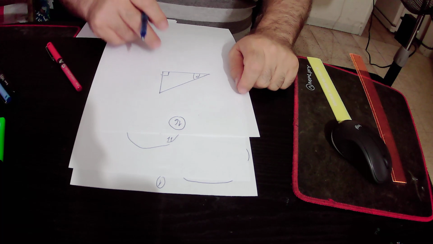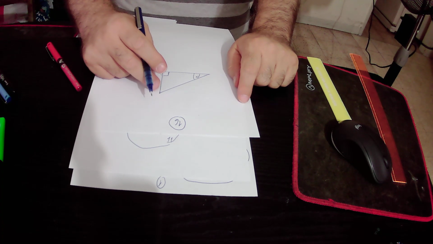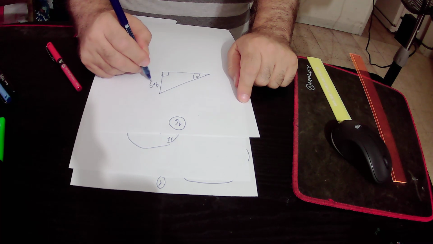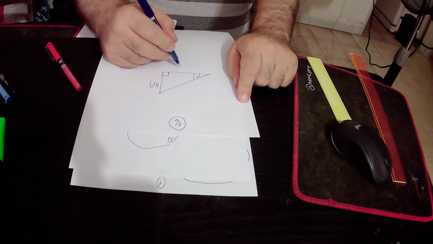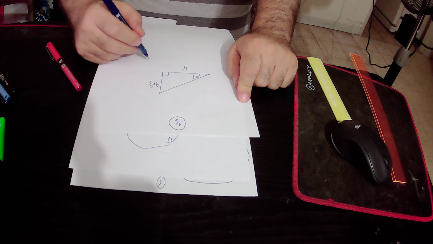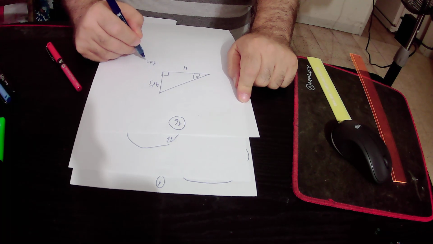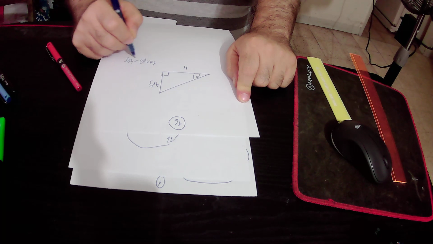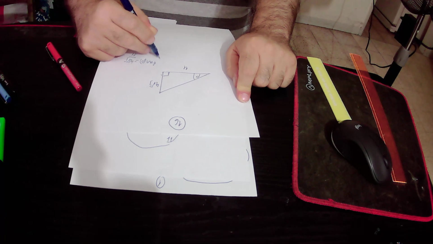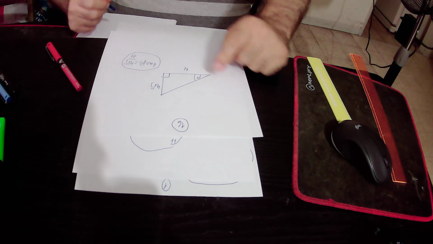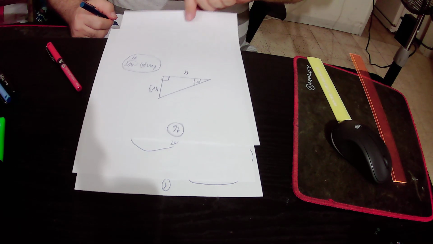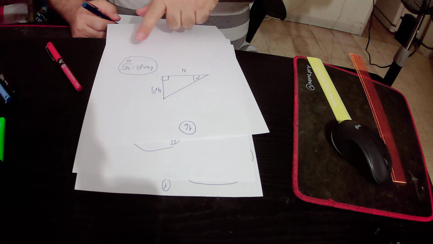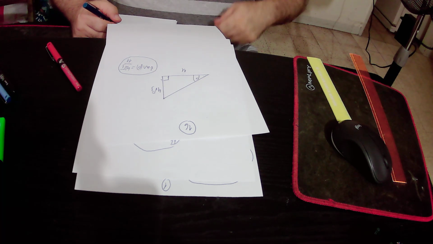So if in this right triangle we know that this side equals 4 times root 3, and this side equals 11, then tangent P will be equal to 4 times root 3 over 11. So actually this triangle expresses the fact that tangent P equals 4 times root 3 over 11.